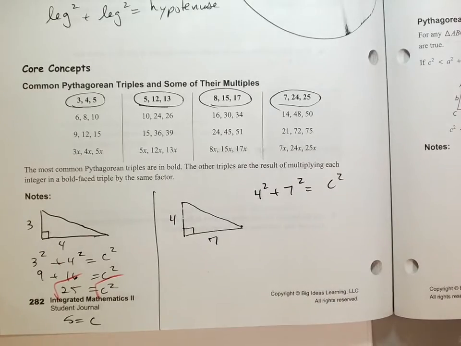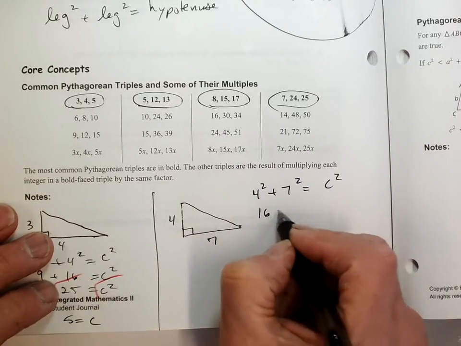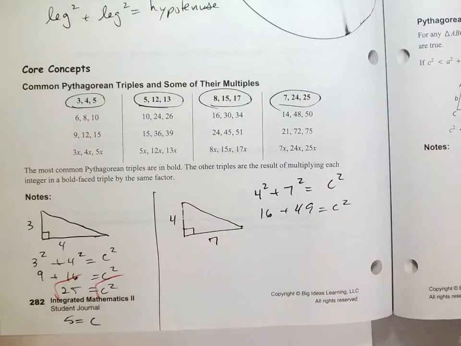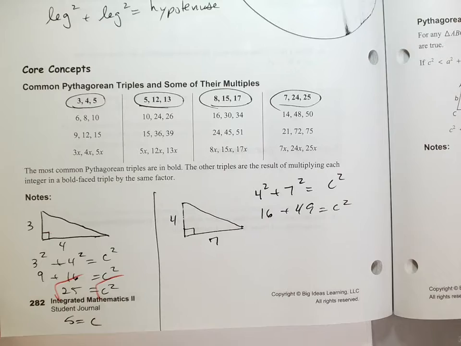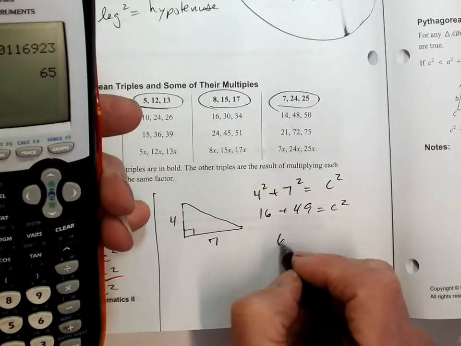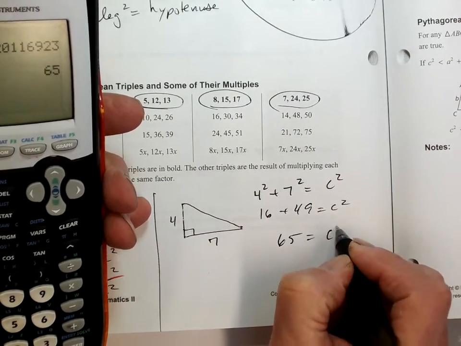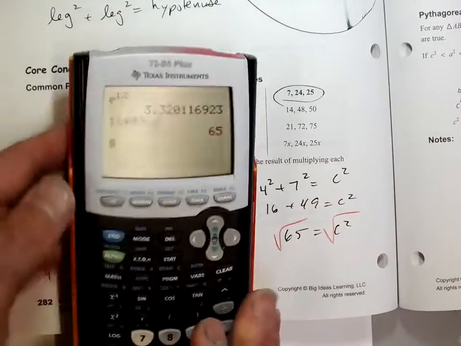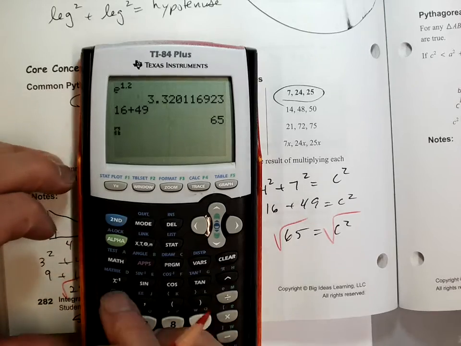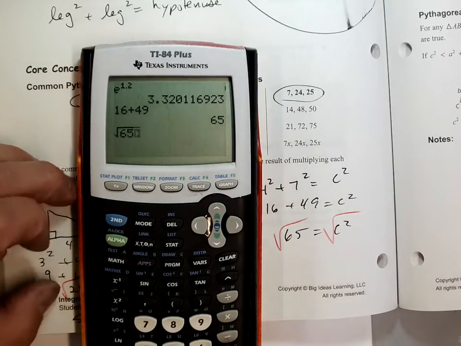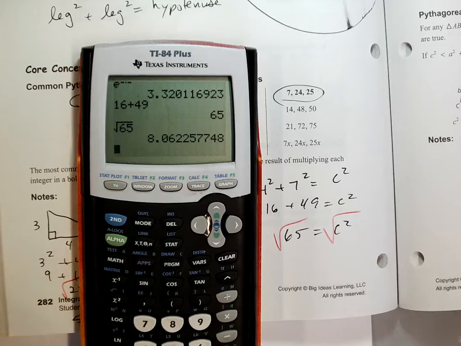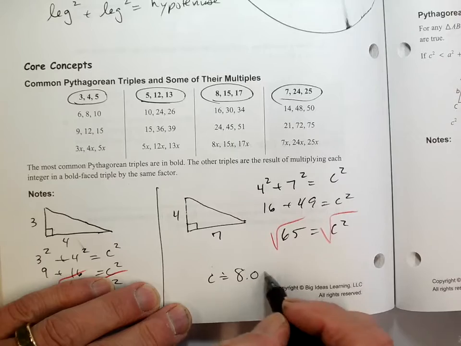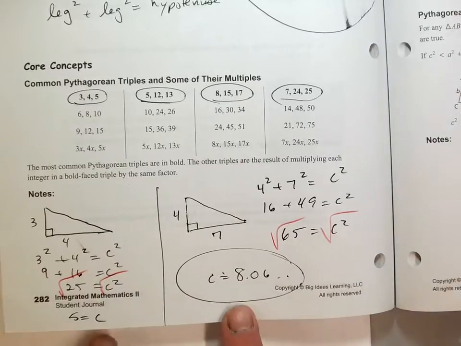You guys did this in middle school, right? 16 plus 49 equals C squared. 16 plus 49, I get an answer of 65. And if I took the square root of 65, it's not a nice number. Square root of 65, let's see, what is it on my calculator? It's approximately 8.06, blah, blah, blah.